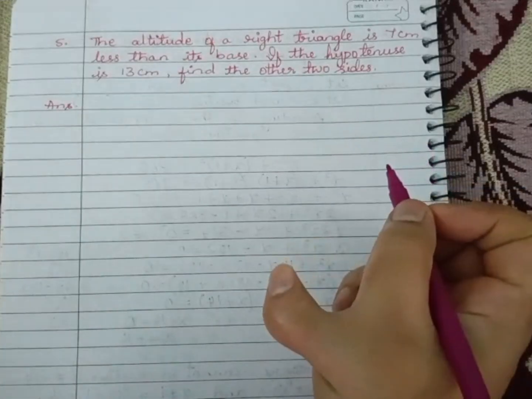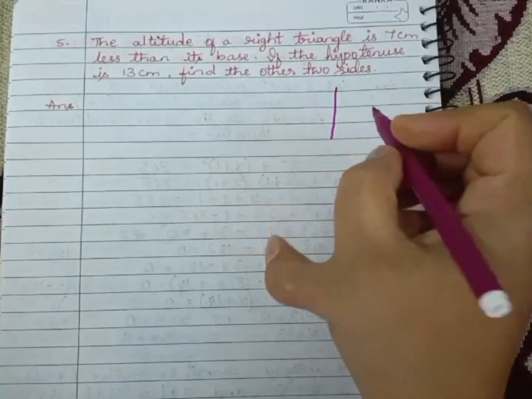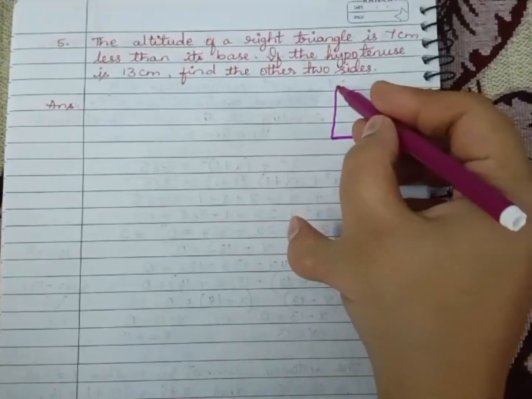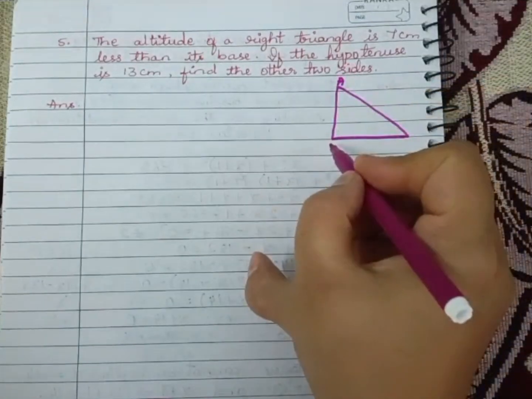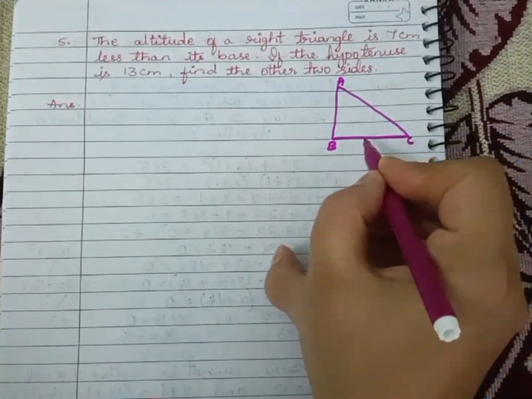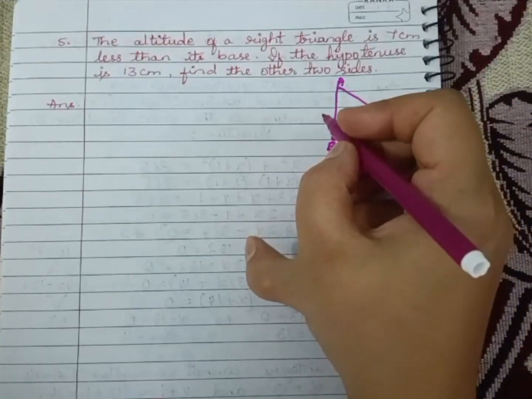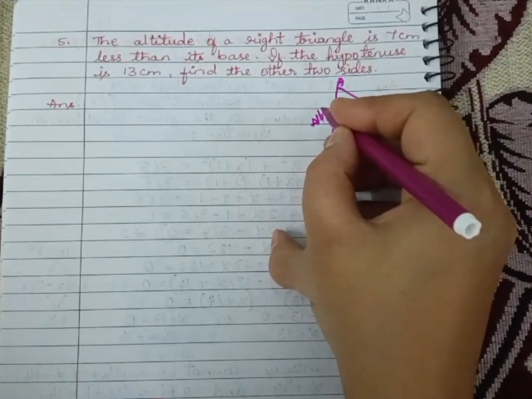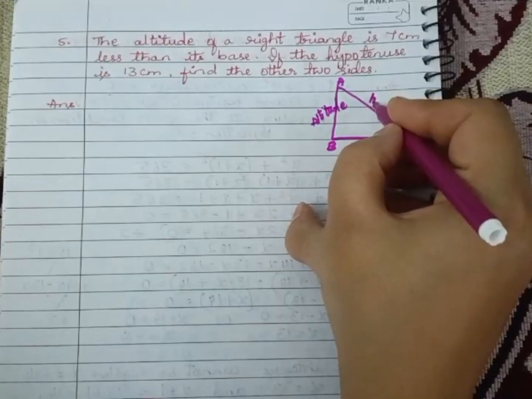Now let us draw a diagram like this. Right angle, let us mention it as A, B and C. This is base, this is altitude, this is hypotenuse.